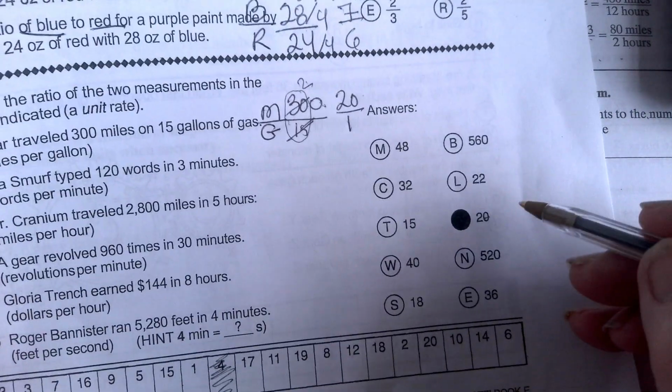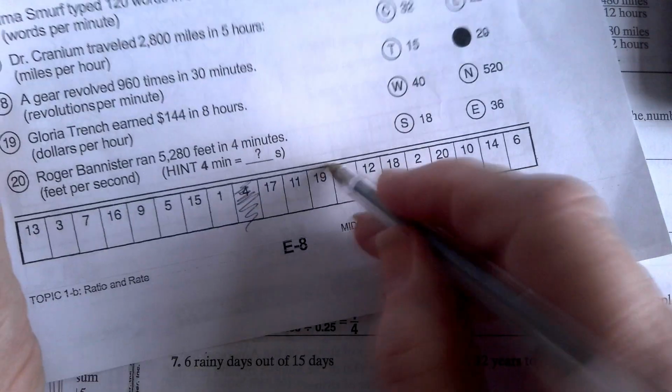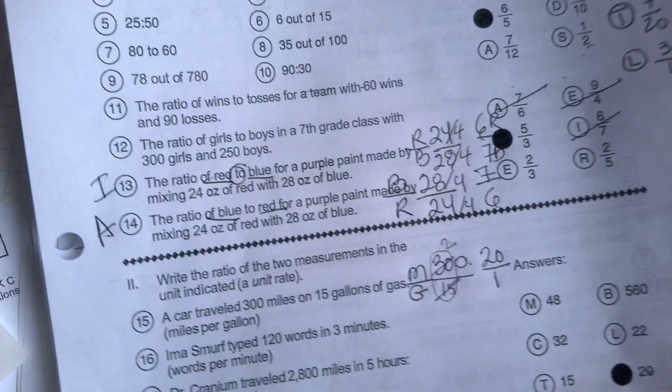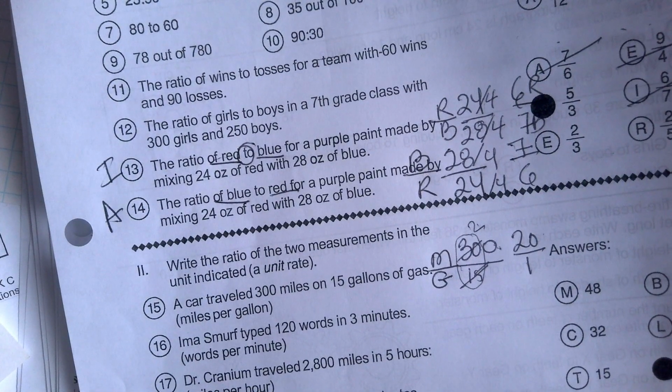So this is your answer, I'll shade this one in. So on the 15, they want you to shade it in.